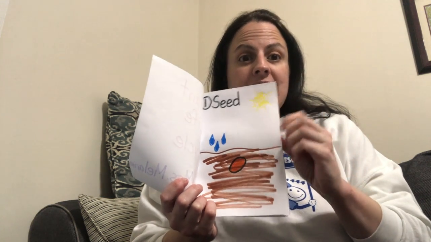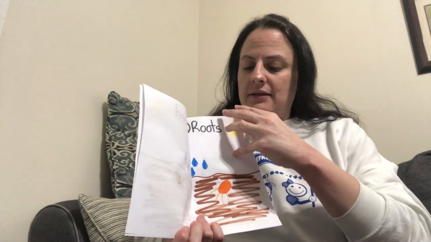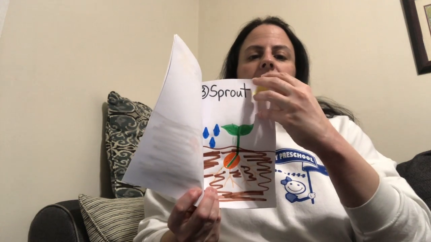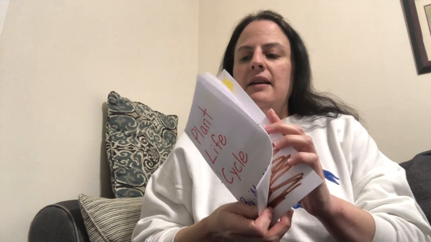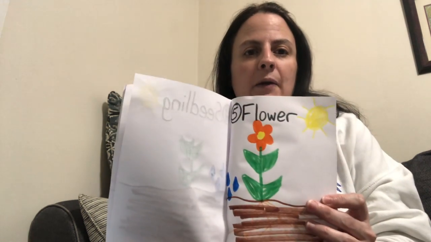We have the seed, and then we have the roots, and then we have our sprout, and then we have our seedling, and then we have our flower. So we learned how to make our plant life cycle book. What are the plant life cycles?